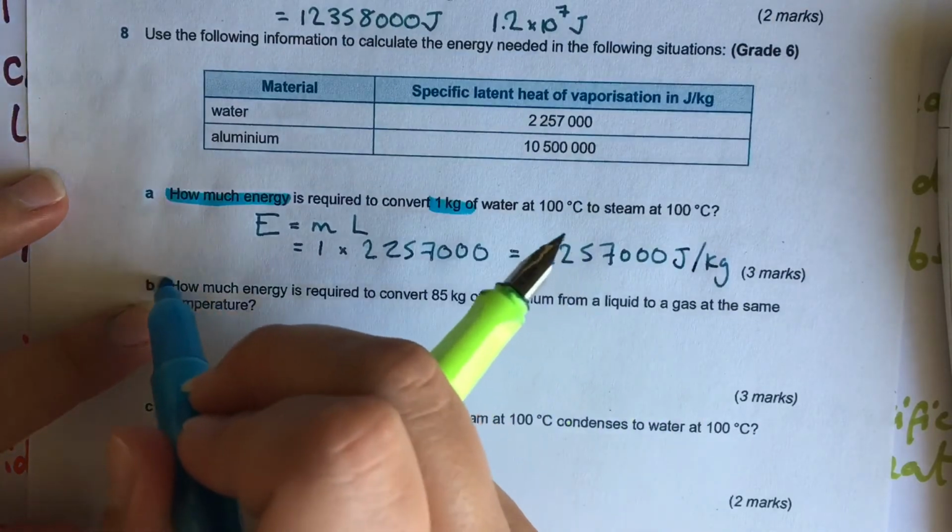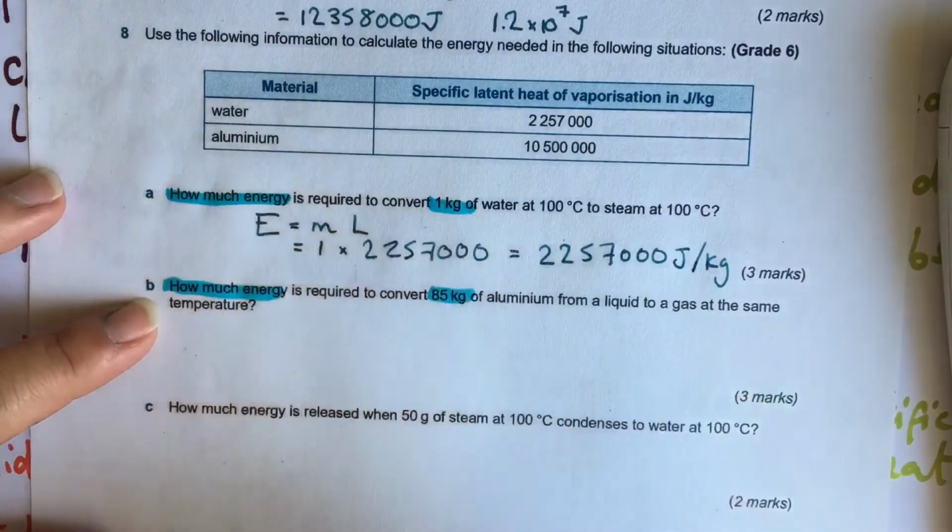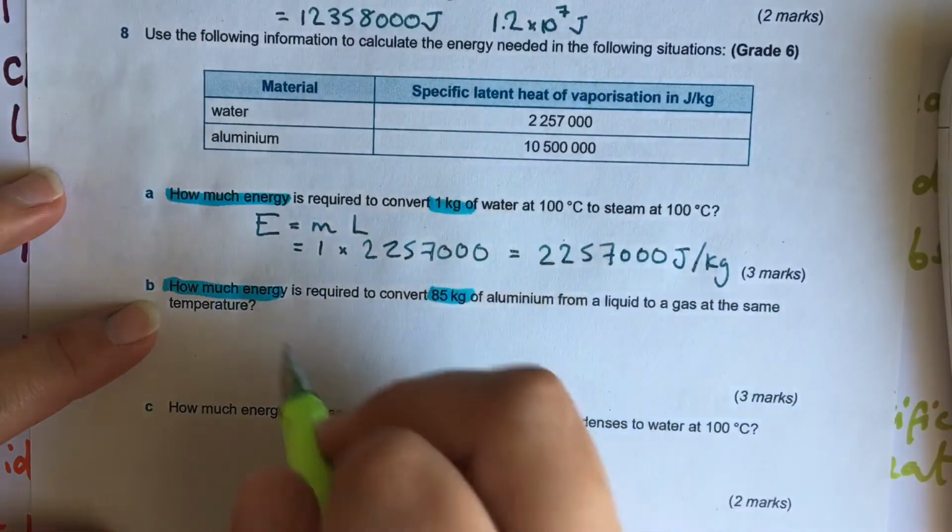How much energy is required to convert 85 kilograms of aluminium from a liquid to a gas at the same temperature?